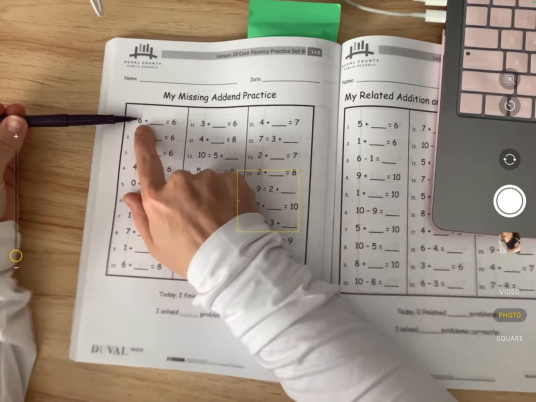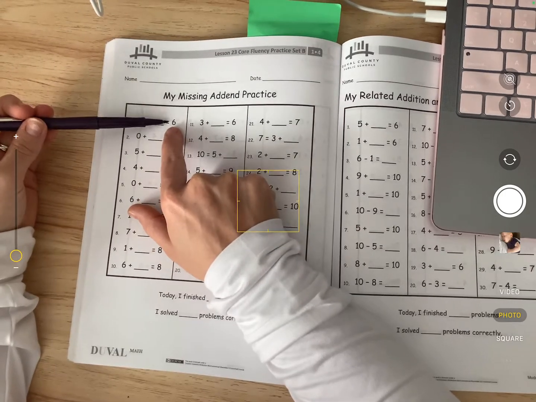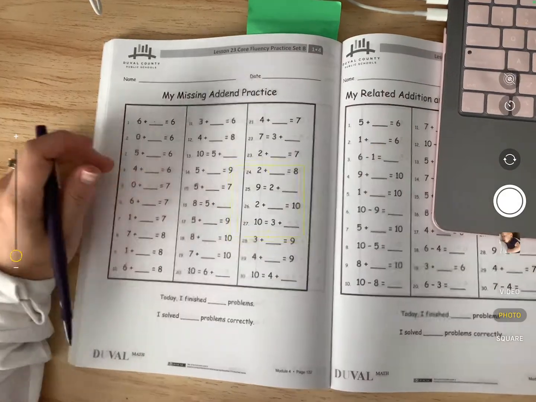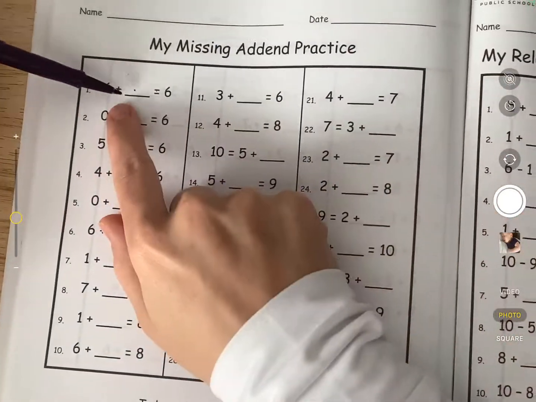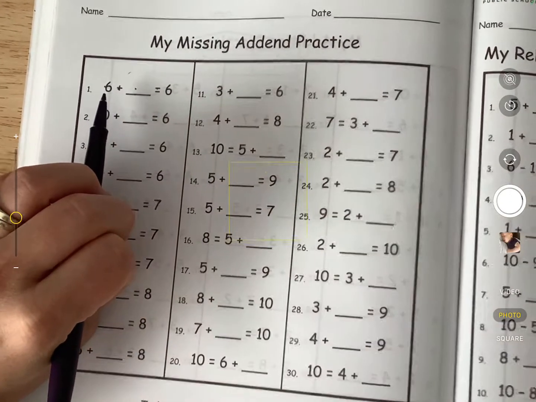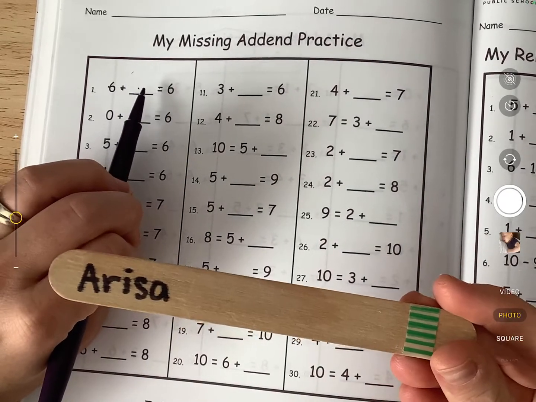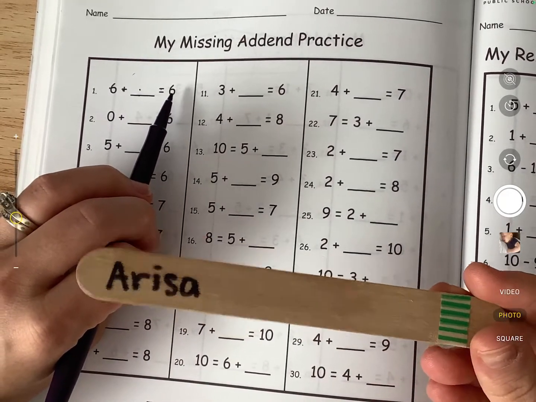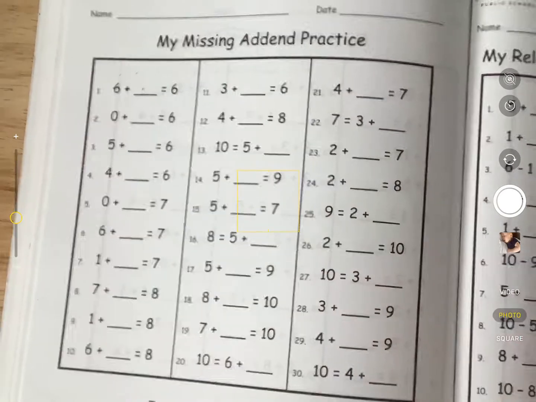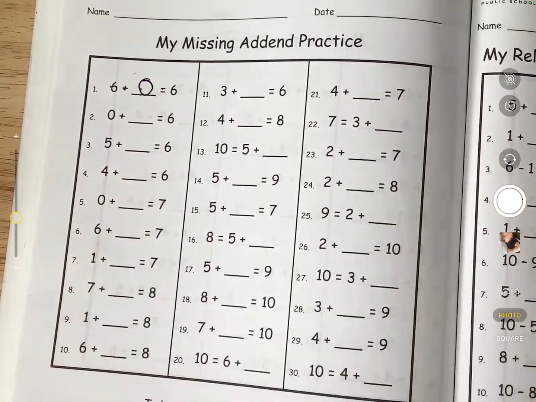So look, all of them are saying a number plus something equals a number. You're filling out the other number that they're adding up. We could do number 1 together. 6 plus something is going to equal 6. Let's see, if I already have 6, how many more is going to equal 6? Nothing, right? I've already got 6. 6 plus 0 equals 6.